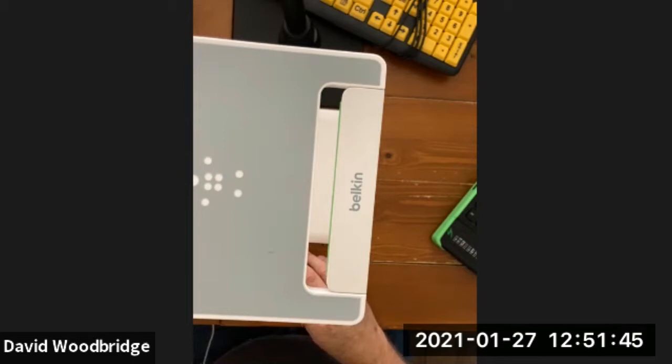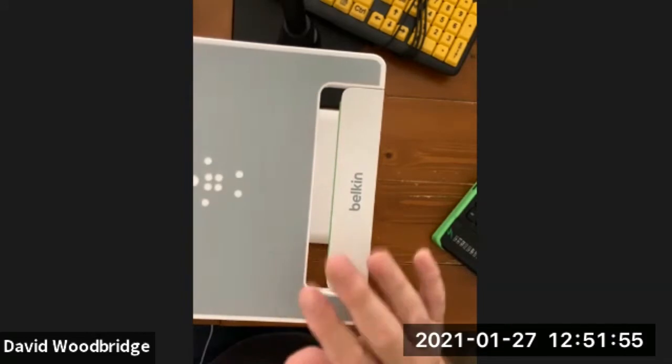You can get similar software for Android. Hopefully Microsoft will bring one out soon for Android for Seeing AI. But this is my favorite stand.